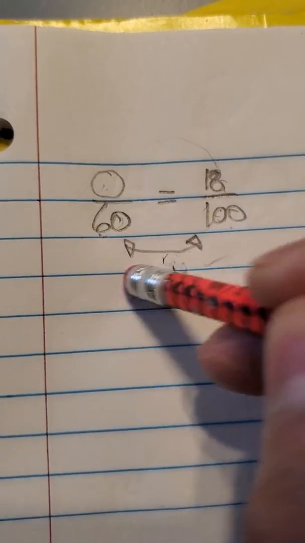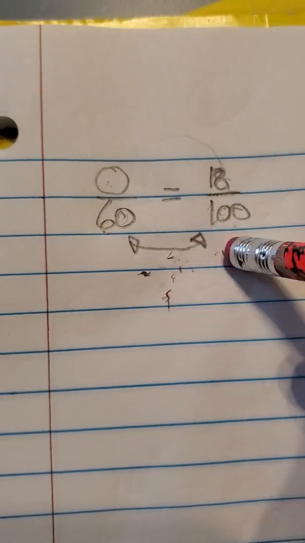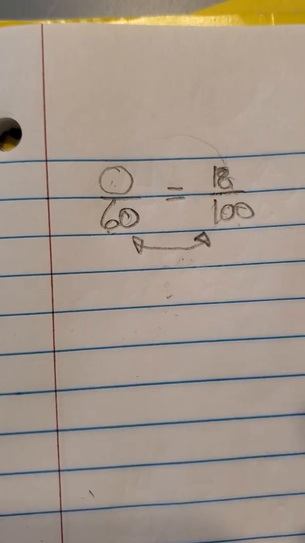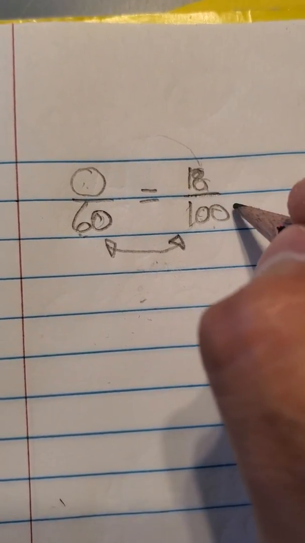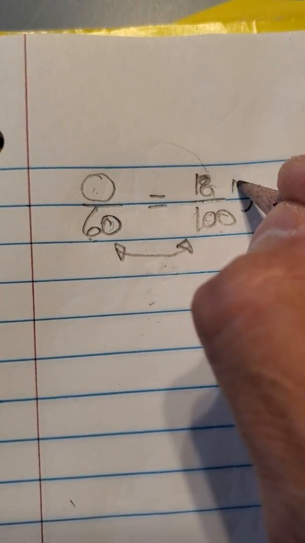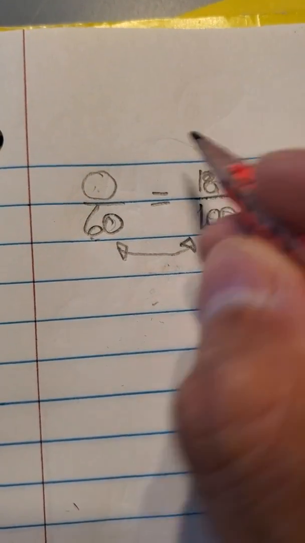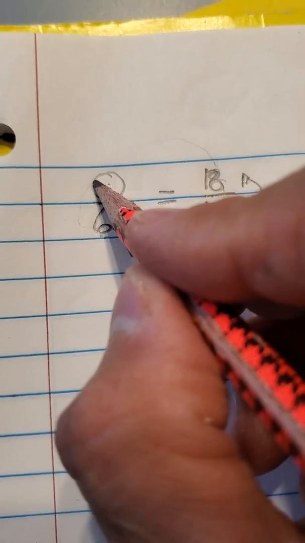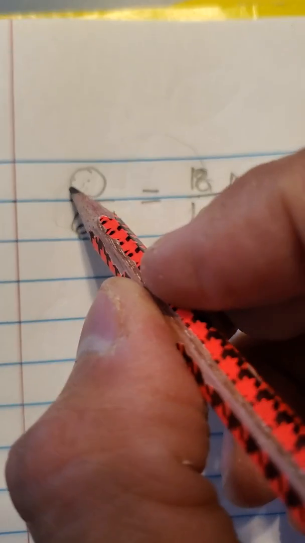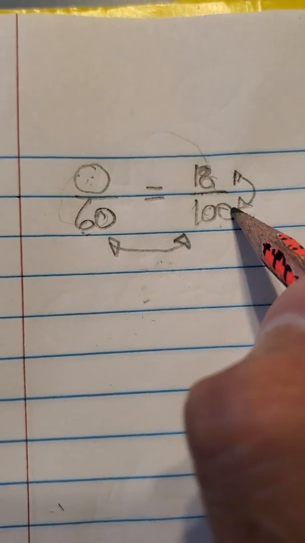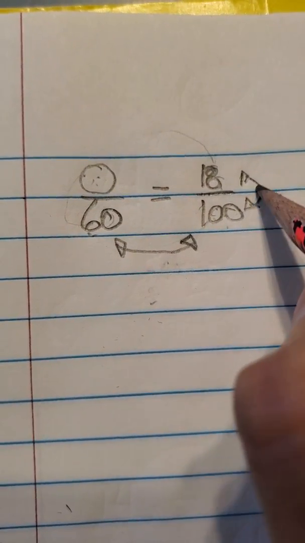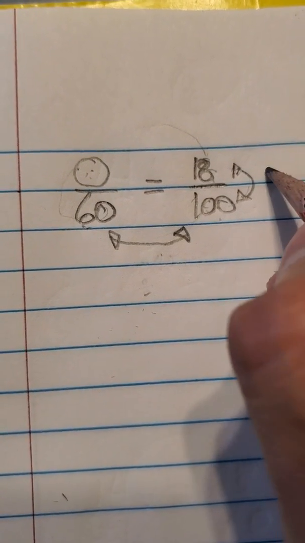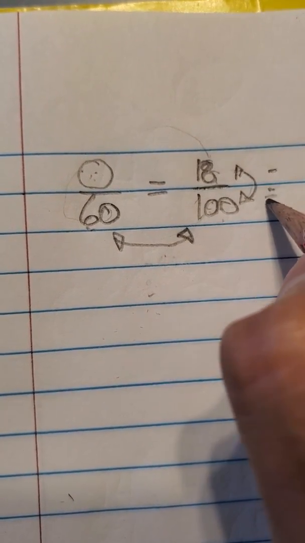Okay, so we're going to go to the second method to solve a proportion, the up and down method. So if I need to find this, I need to see what's happening from here to here. In order to get a picture of what's happening, I'm going to go here. So this 100 is changing to an 18. Either they're subtracting or they're dividing.